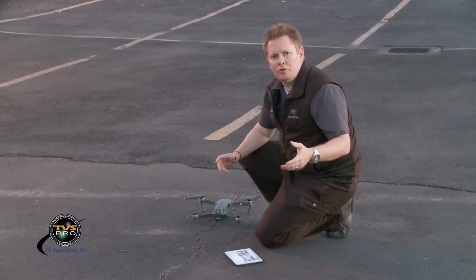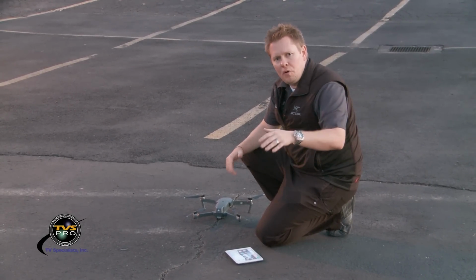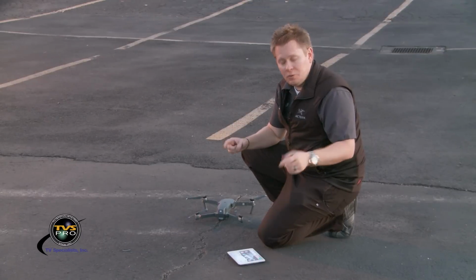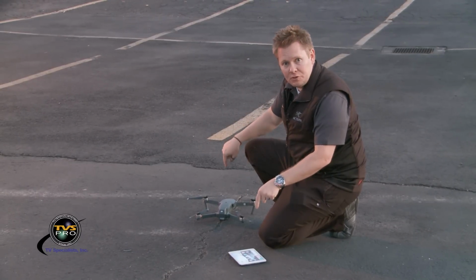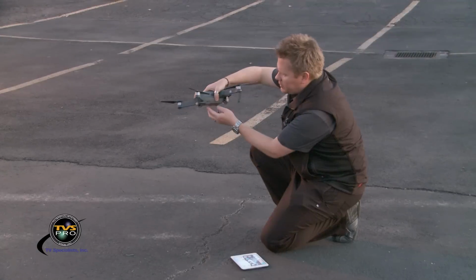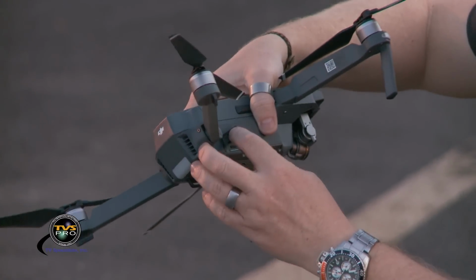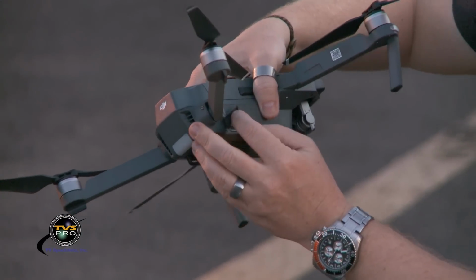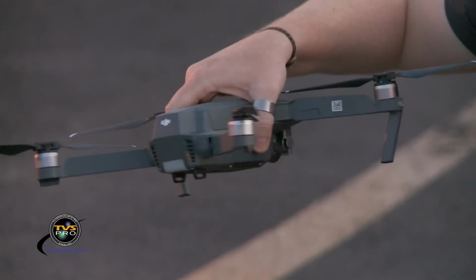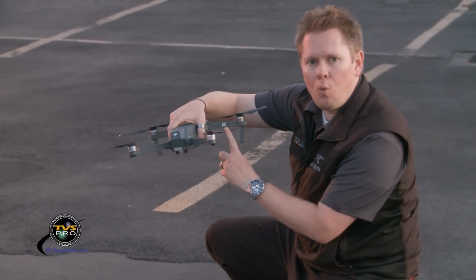So here I'm going to show you, if you want to fly your Mavic with a tablet or a phone or any smart device, how you can do it directly with that tablet to your Mavic via Wi-Fi. So the first thing you need to do is go to where your micro SD card is. You'll see a switch, RC and Wi-Fi. Switch it to Wi-Fi.